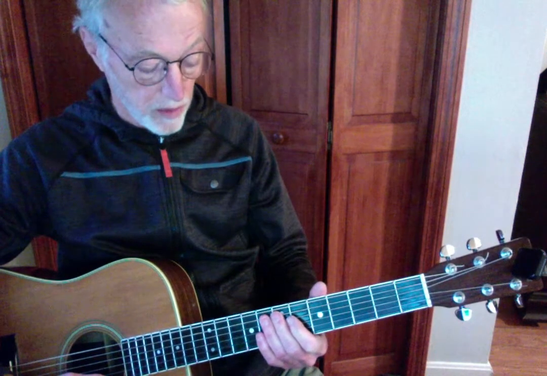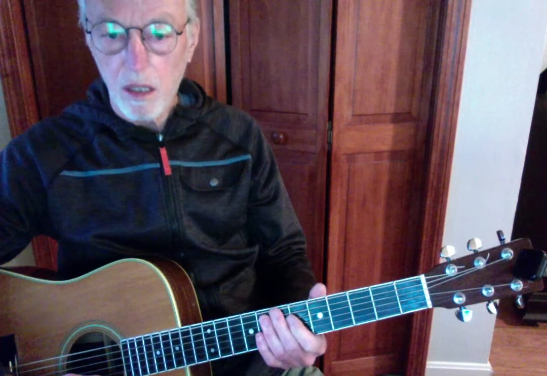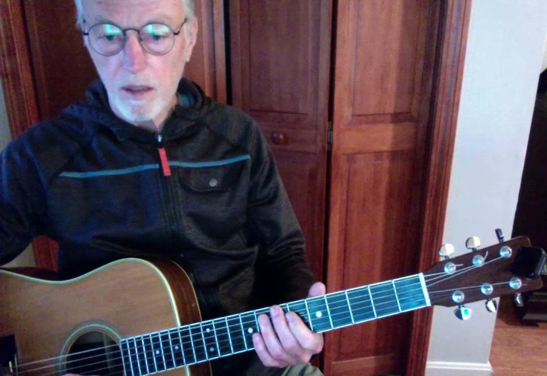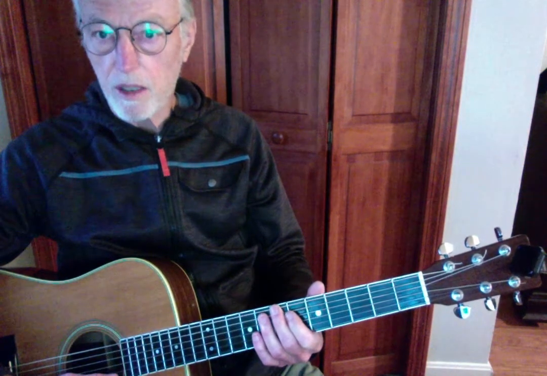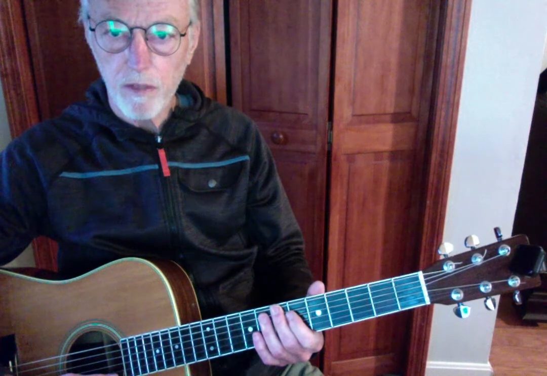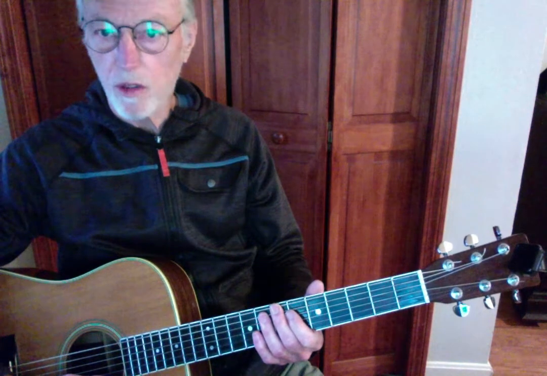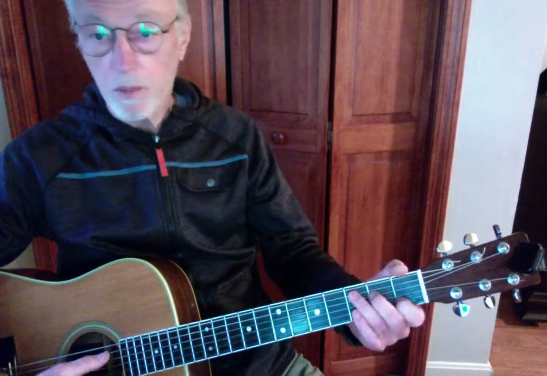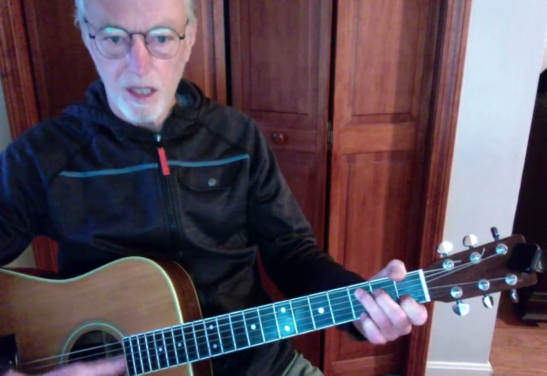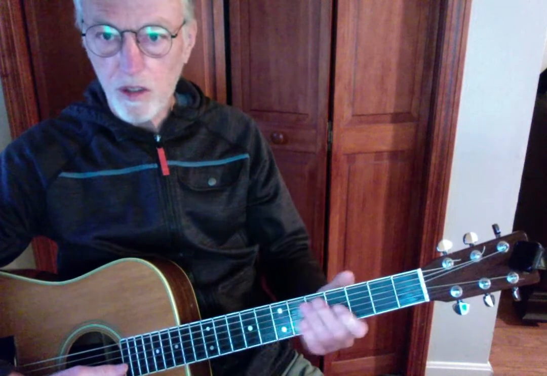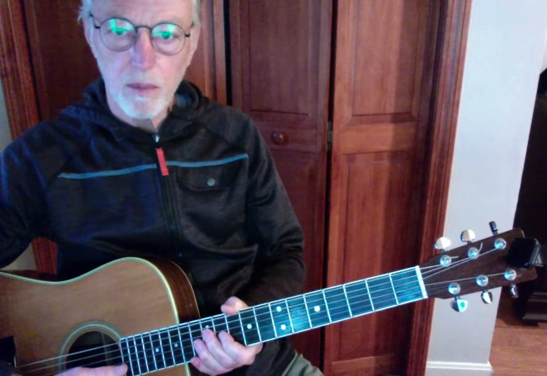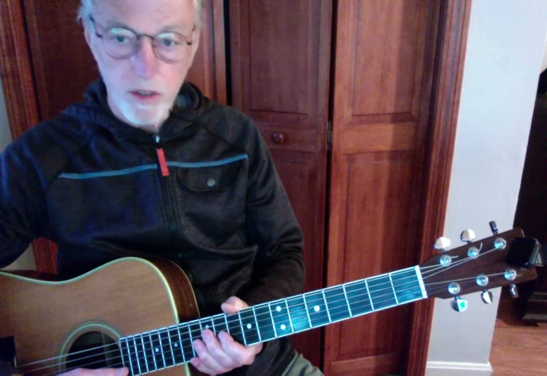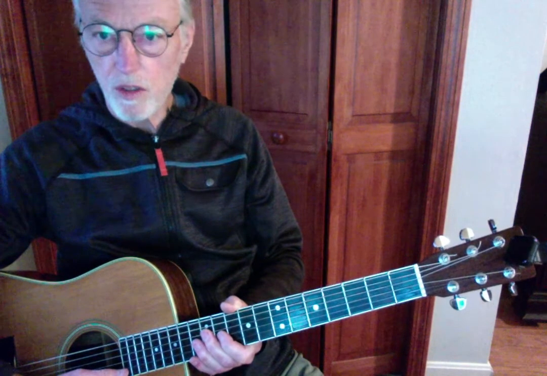Okay, so if you learn a major pattern, then you've got a lot of flexibility in terms of which major scales you can play. That's really one of the beauties of the guitar: you can do all this sliding to get to different chords and different scales, and just use the same pattern.